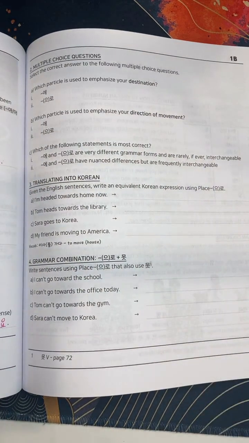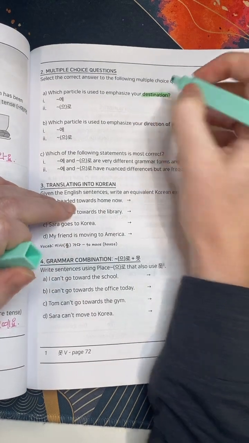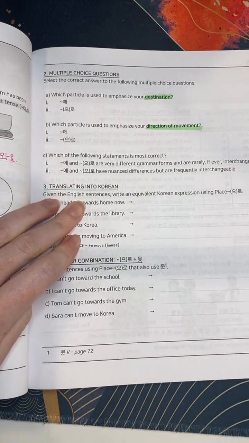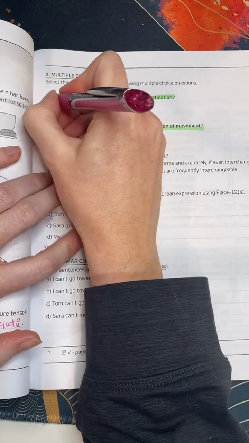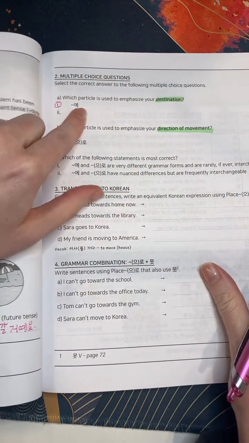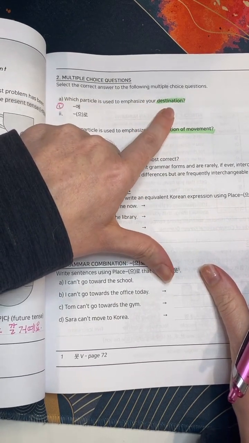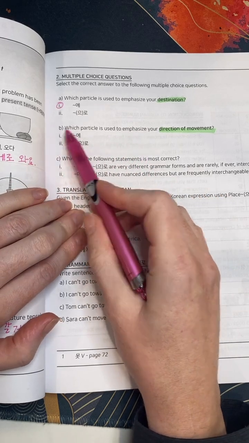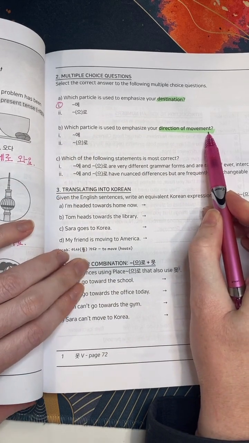So we talk about this more in the grammar textbook. Yes, they are the same. But when you're emphasizing just the destination of your arrival, you use the 에 particle. The 에 particle just simply emphasizes that this is the location to which you are going. If you want to emphasize this next particle, B, which particle is used to emphasize your direction of movement?